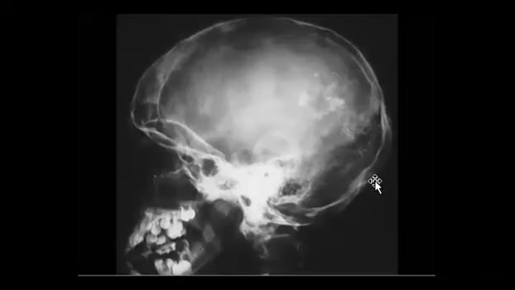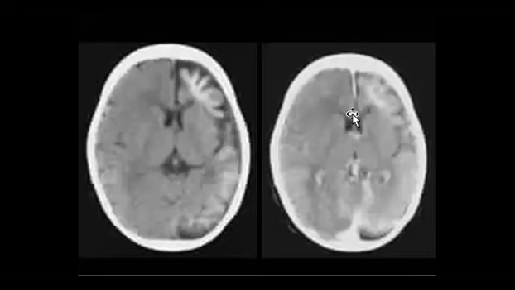This one is an easy one on the skull, calcifications. You can mention many things, but if I show you Sturge-Weber syndrome. Yeah, on the CT, it is much easier to mention the Sturge-Weber.